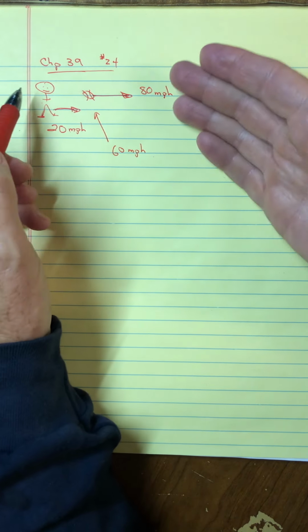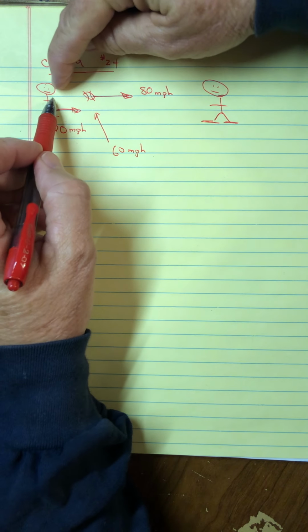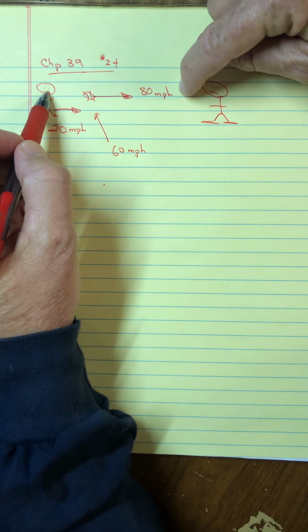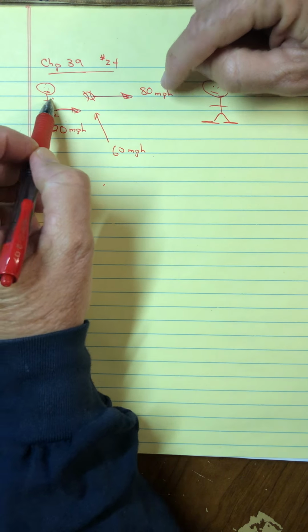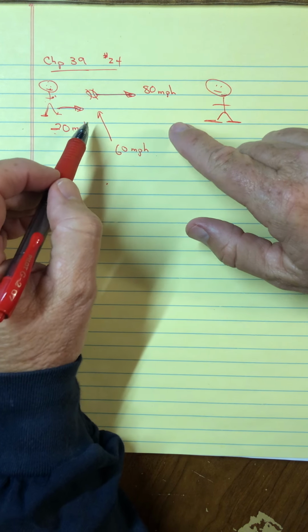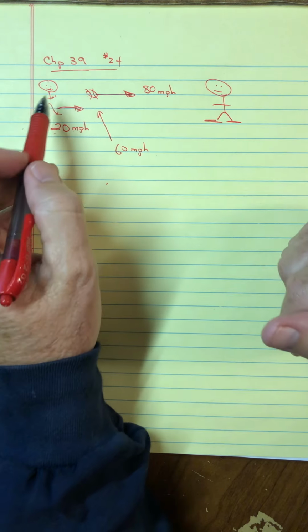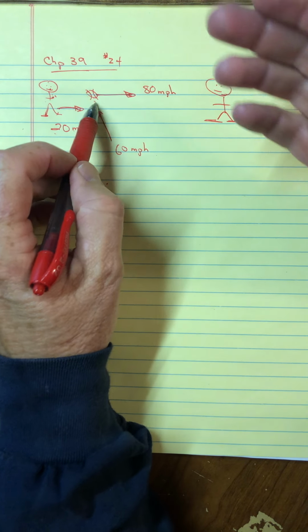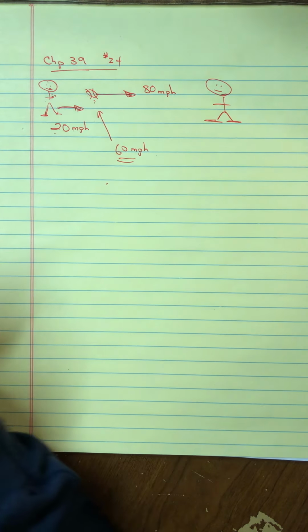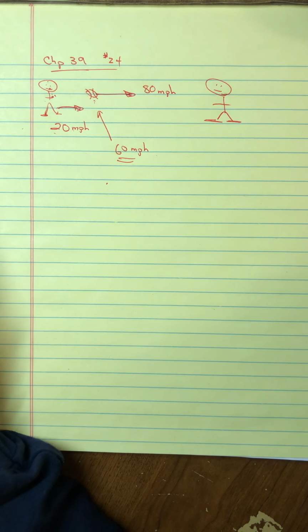Because this baseball relative to the ground is going to travel 80 miles in 1 hour if it went for a whole hour, but the pitcher would travel 20 miles in that same 1 hour. And so the gap between the pitcher and the baseball is only 60 miles. Therefore, the speed is 60 miles per hour.